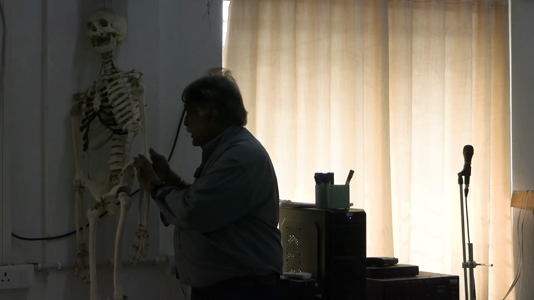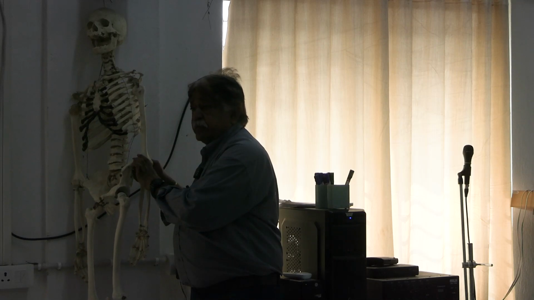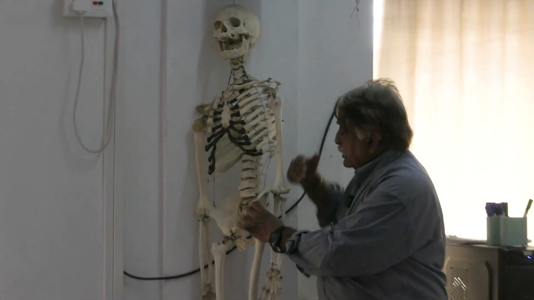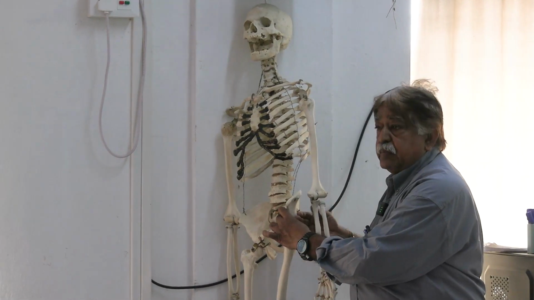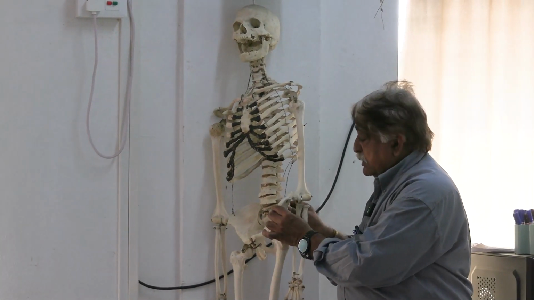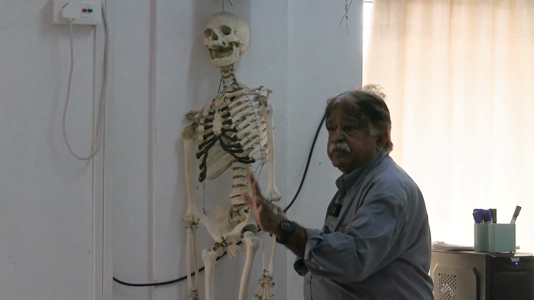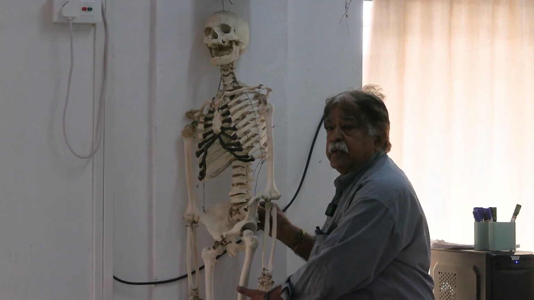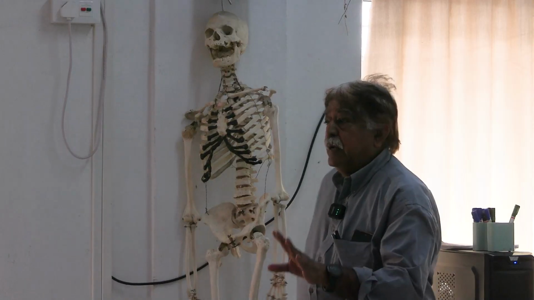If you view from here, the gluteus maximus. Now, these muscles go to the chest wall, these go to the gluteus maximus, and the sartorius, semimembranosus, and semitendinosus go to the lower limb.